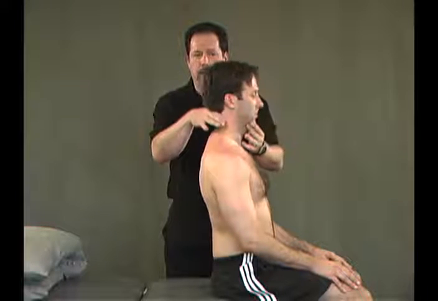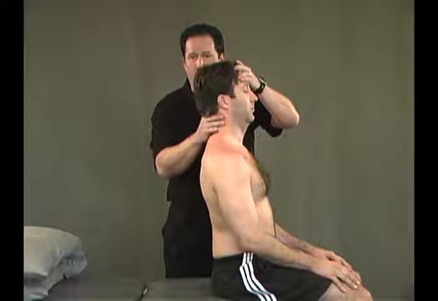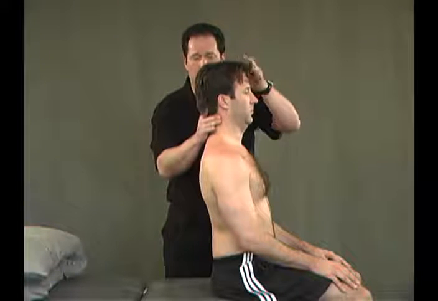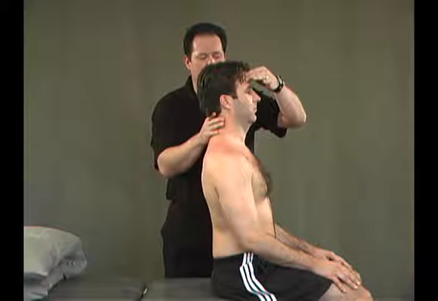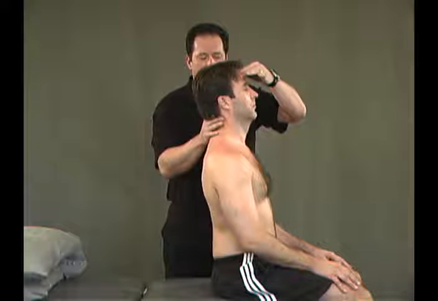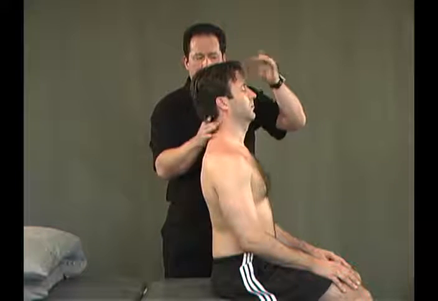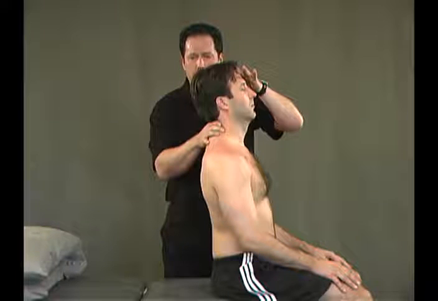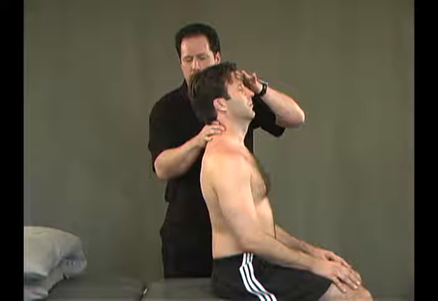Then you're going to bring them into an axial extension, okay, which is going to be long neck position for the short, which is basically up tall, and from that I'm going to bring him into a little bit of just cranial extension. Again, it's going to be a shorter range here. Again, overpressure. Again, if you do resistance here, very carefully.